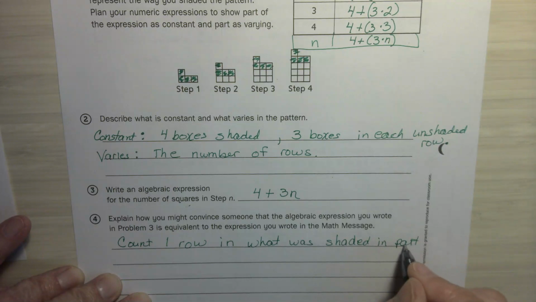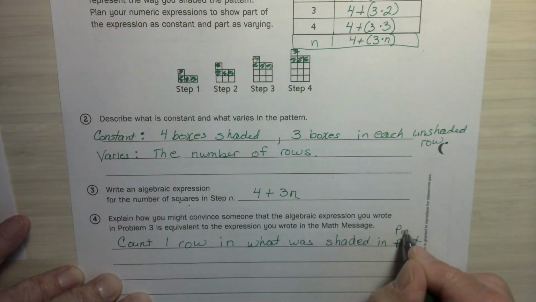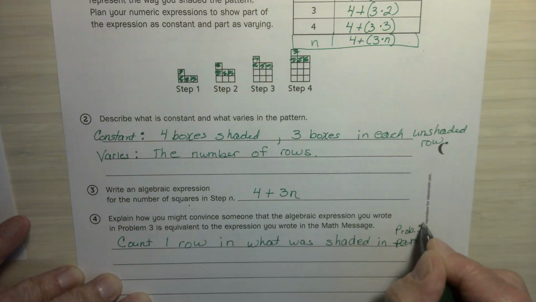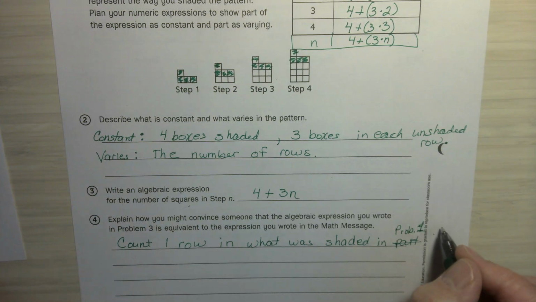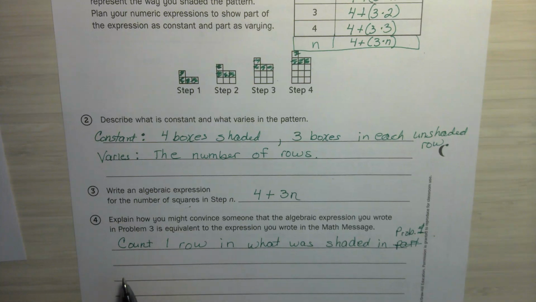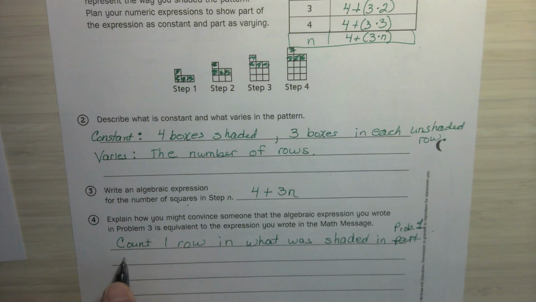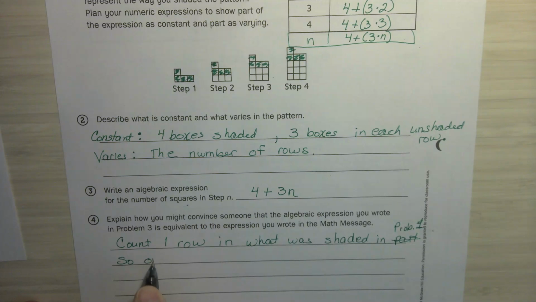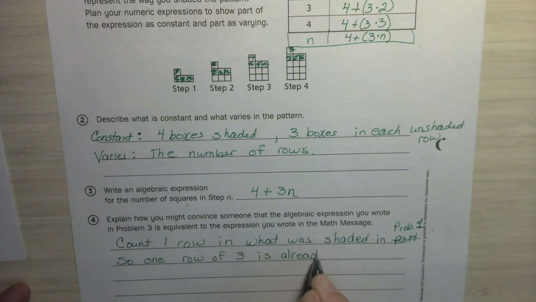In problem 1, not part. Problem 1, that's a number 1. So one row of 3 is already built into the constant.